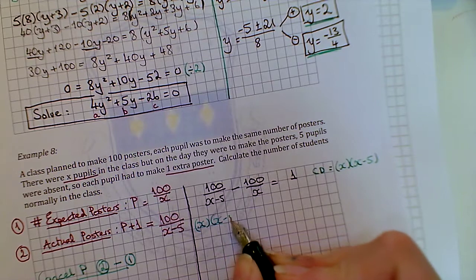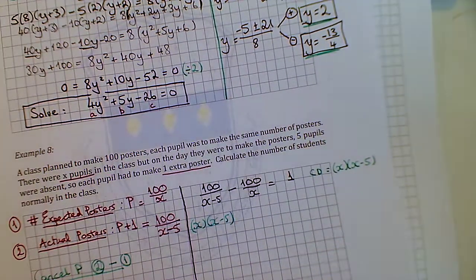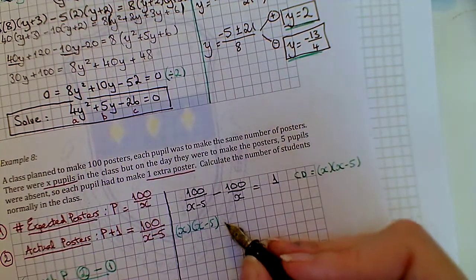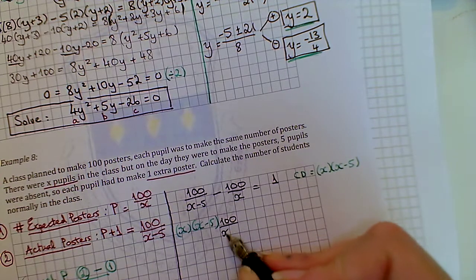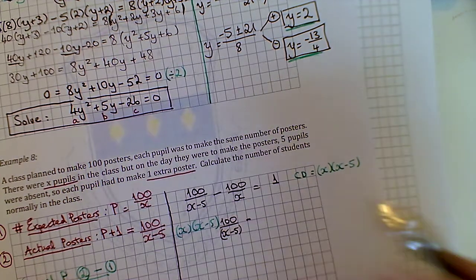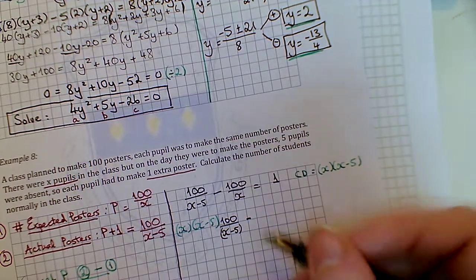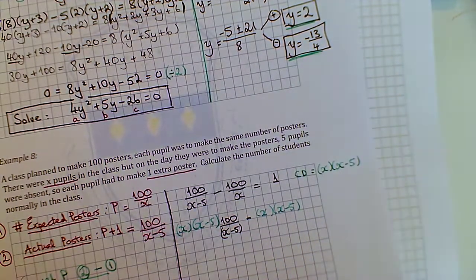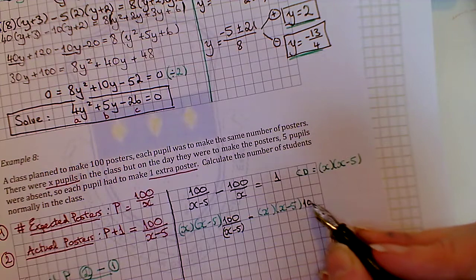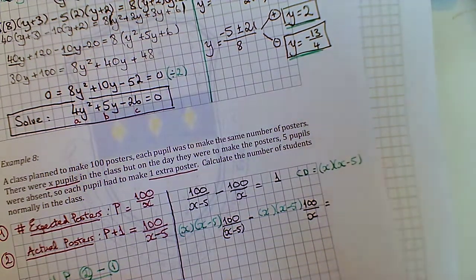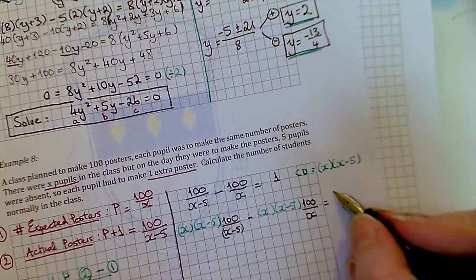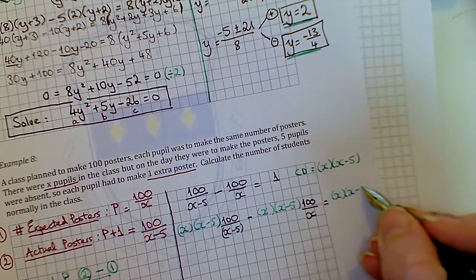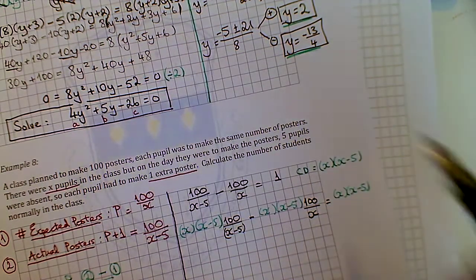x by x minus 5 times 100 over x minus 5, minus x by x minus 5 by 100 over x, equals x by x minus 5 by 1.